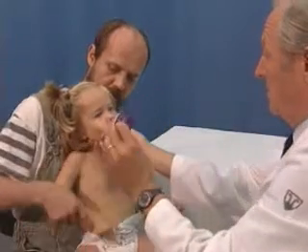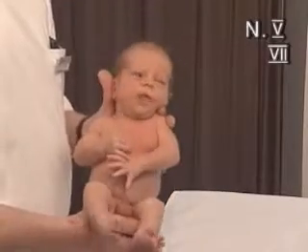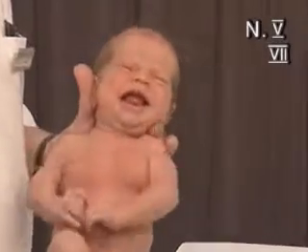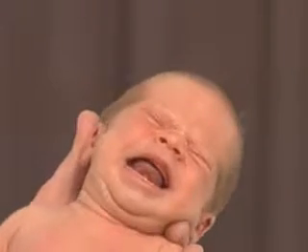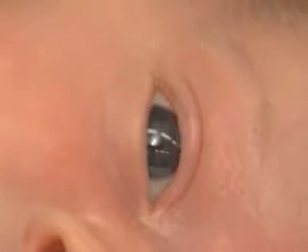Small children can be interested in the light of a torch, which they like to follow with their eyes. Nerves 5 and 7 can be assessed by observing the spontaneous facial expressions the baby makes. The corneal reflex, on the other hand, can be tested reliably in young babies.